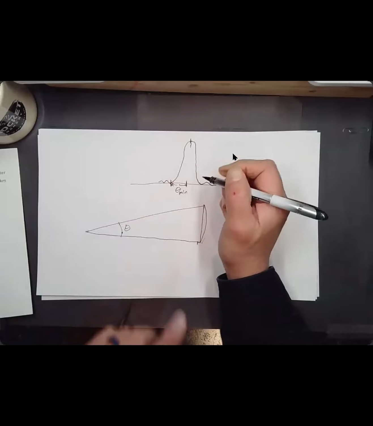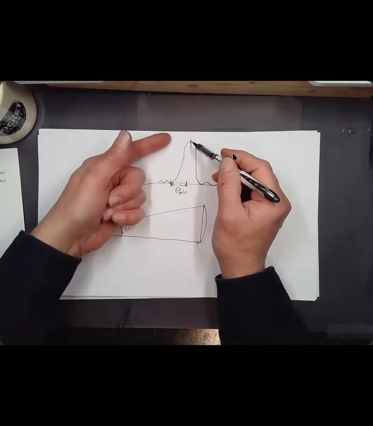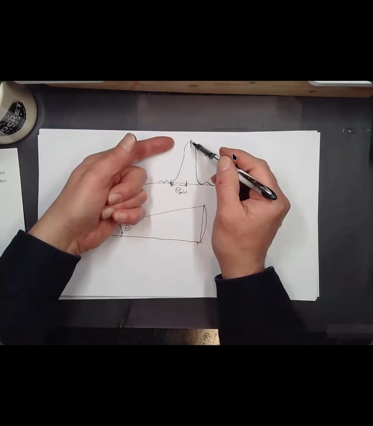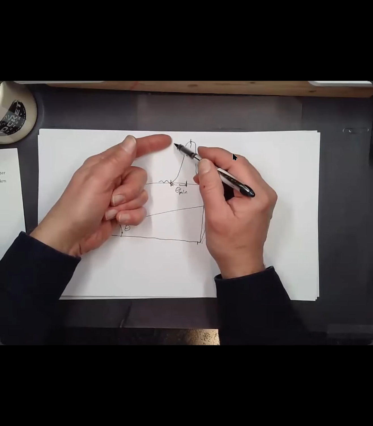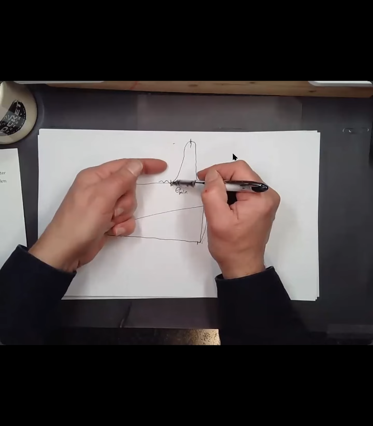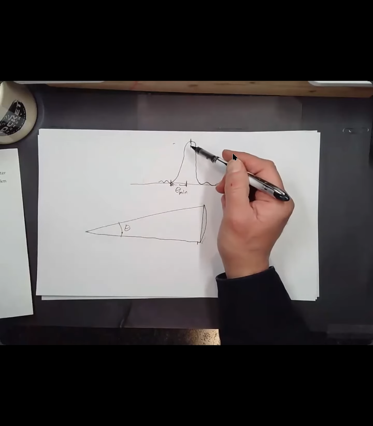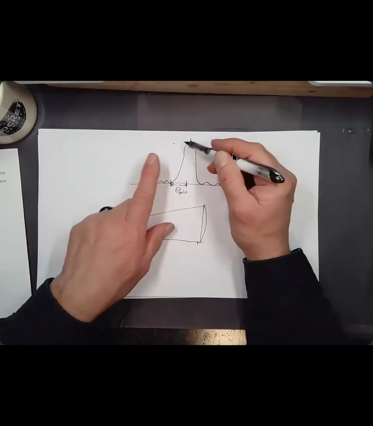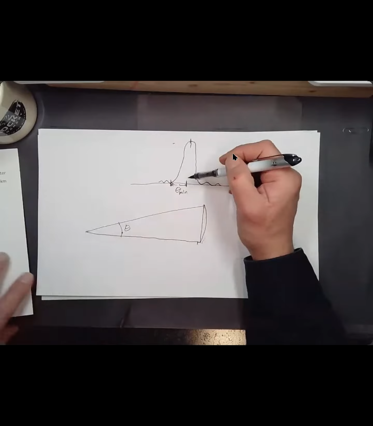It's the distance there. And if you had a second source, the peaks of those two sources would be separated by the theta min. The difficulty in seeing them is when the peak of one source is sitting on the first minimum of the other source. And if it becomes any closer than that, you can't distinguish them as two objects. So that's the theta min.